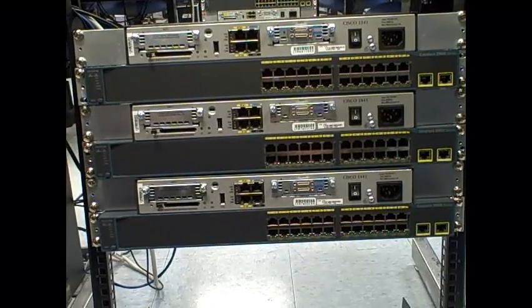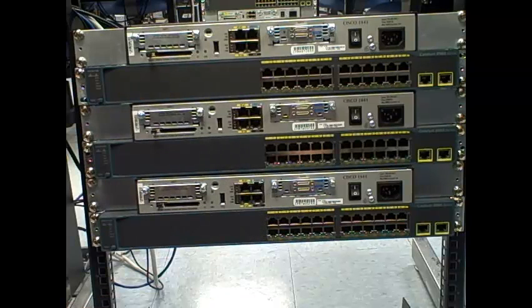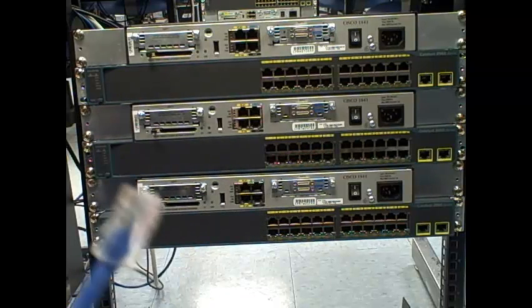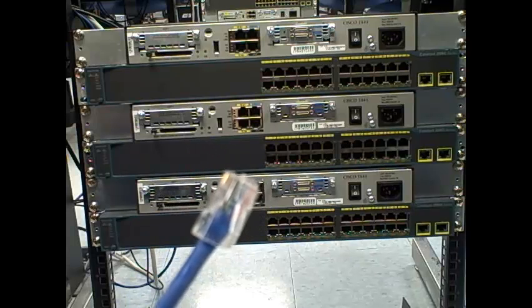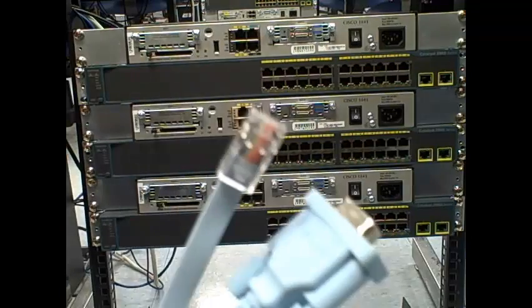What you're going to need to complete this lab is a power cord. You will need 3 Ethernet cables, and you will need 1 crossover or console cable.